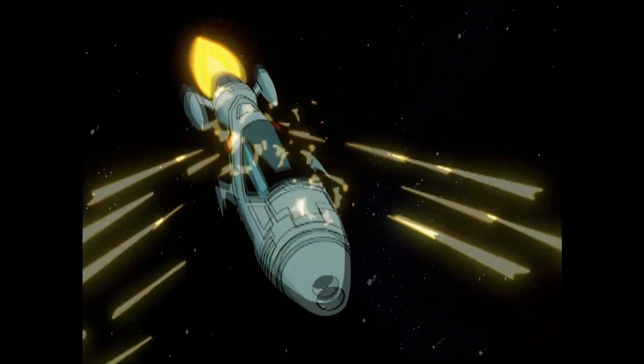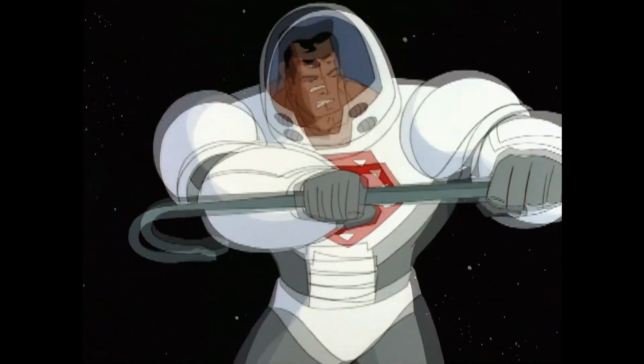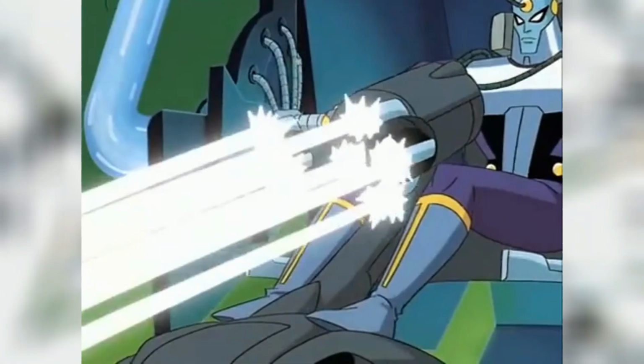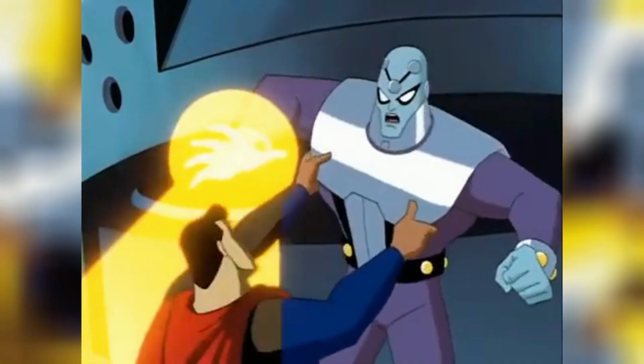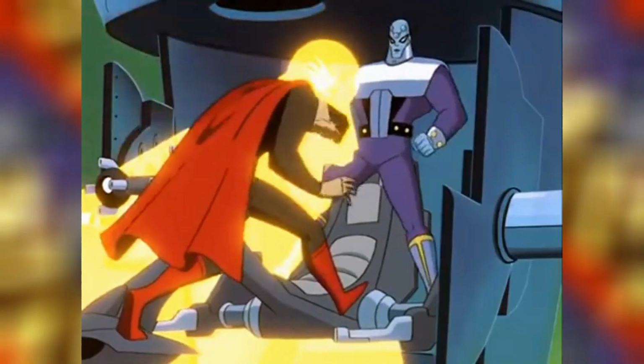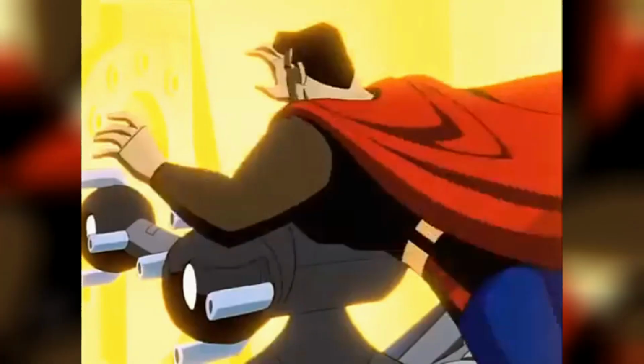Throughout the show's run, Superman faced off against a wide range of villains, including classic foes like Brainiac, Bizarro, and Darkseid, as well as lesser-known characters like Livewire, Toyman, and Metallo. Each villain presented a unique challenge for Superman, testing his strength, intelligence, and morality in different ways.